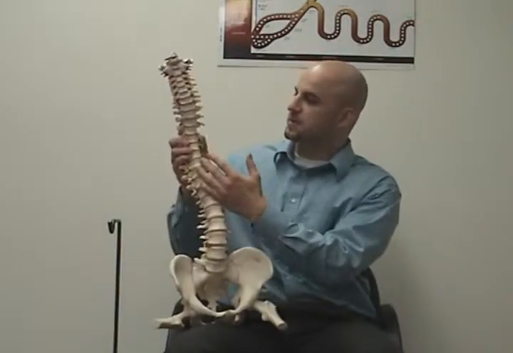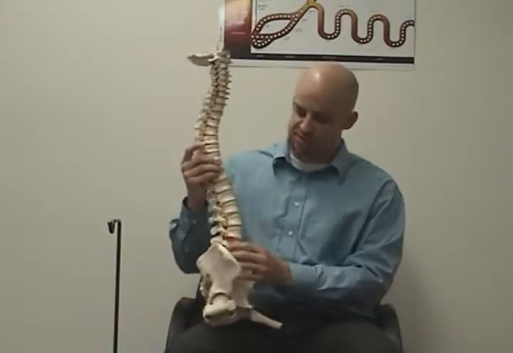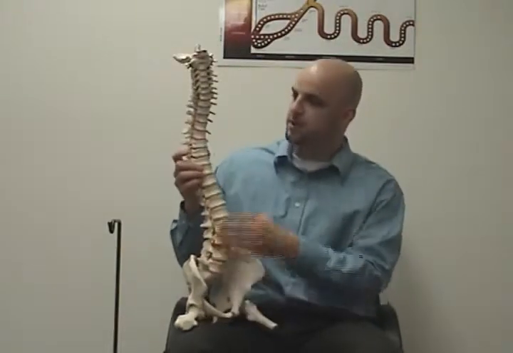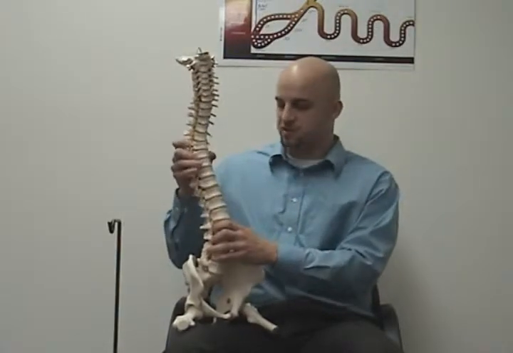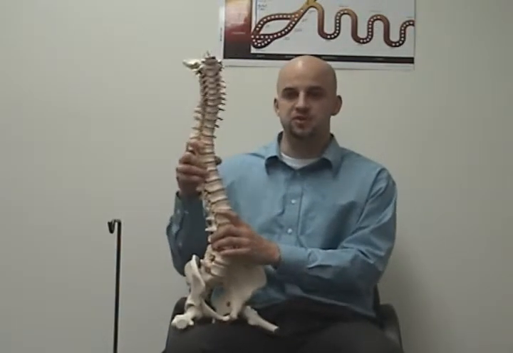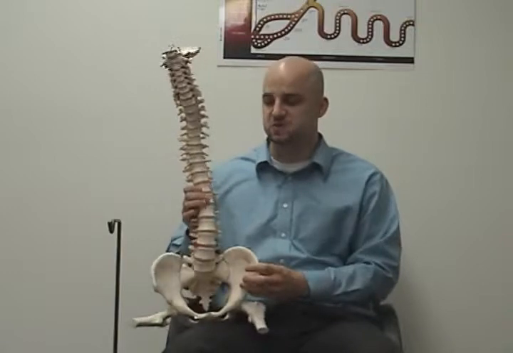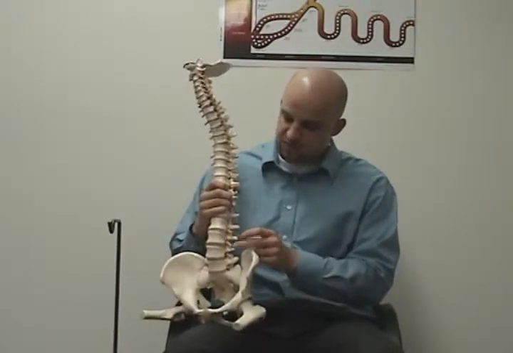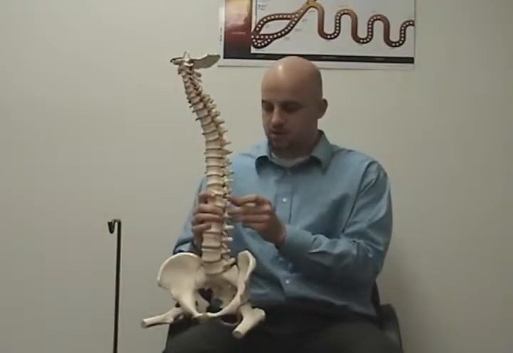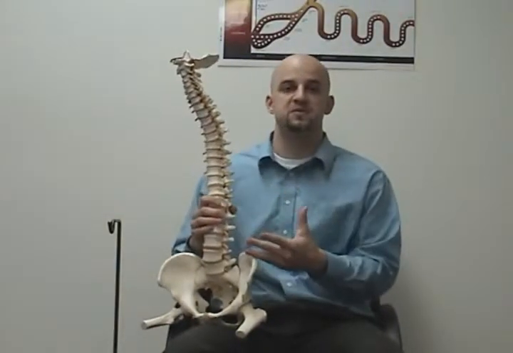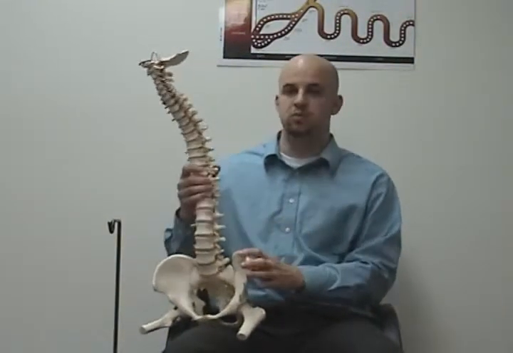Other things that we have to talk about are the ligaments, which we don't have here, but the ligaments will help support and stabilize the joints to prevent excessive motion. And then the muscles. There are two types of muscles: the small muscles, which will help stabilize, and the larger muscles, which will help with gross movement.